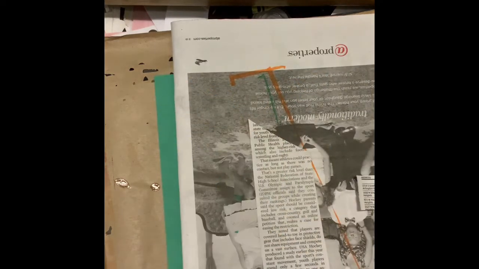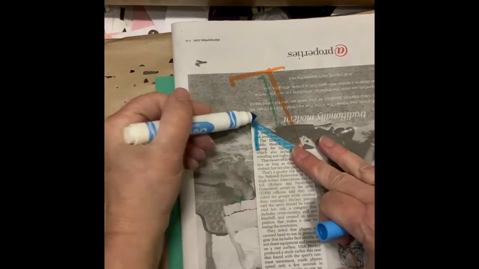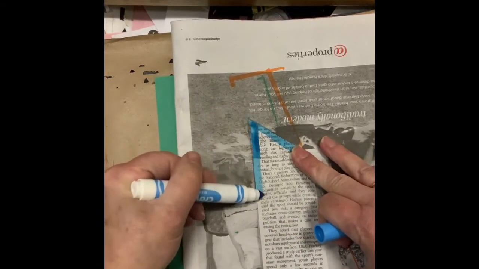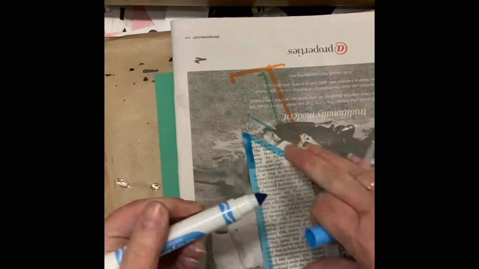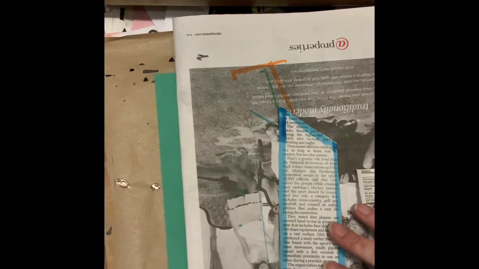I'm going to use those spaces. And I'm going to make my windows horizontal to kind of make those spaces stand out.